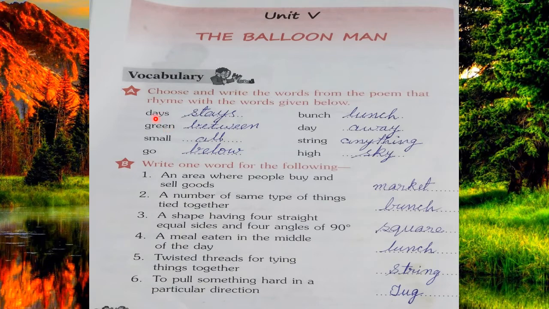So the first is days. The rhyming word of days is stays, S-T-A-Y-S, stays. Next is green. So you can write between, small, all, go, below, bunch, lunch, day, away, string, anything, high, sky. So clear, class? How to do this question? You have to write the rhyming words of these given options from the poem.